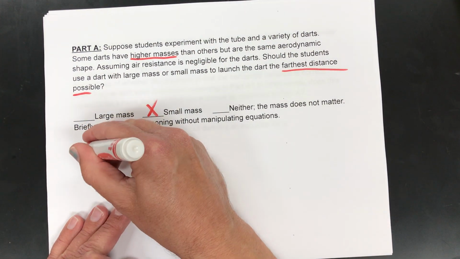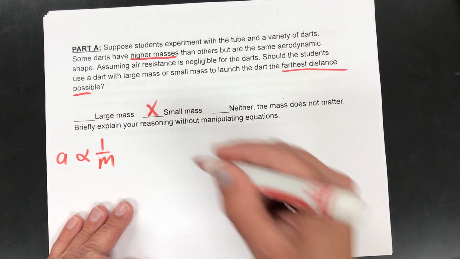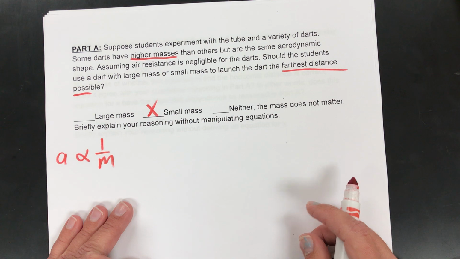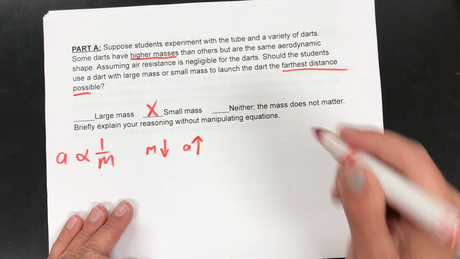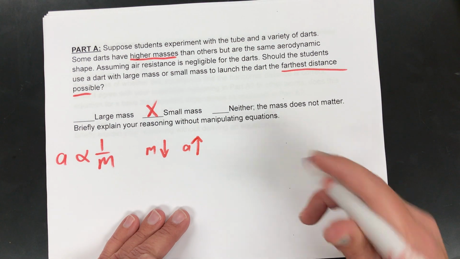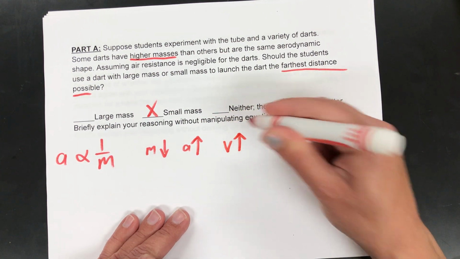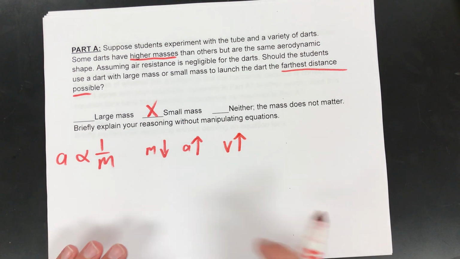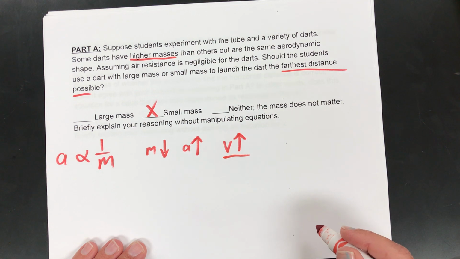So why? Well, Newton's second law says that acceleration is inversely proportional to the mass. So what that basically means is as our mass drops, our acceleration goes up there. If our acceleration goes up for a given distance, then our final velocity will also go up there. So that means we'll exit with the greatest velocity for the smallest mass.